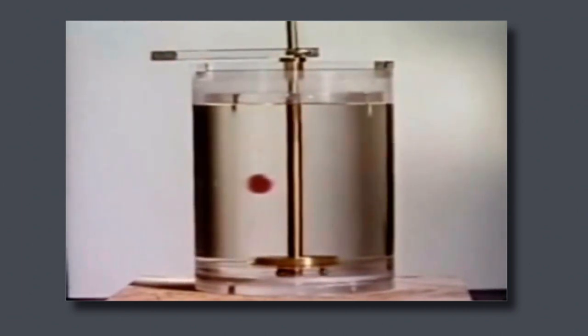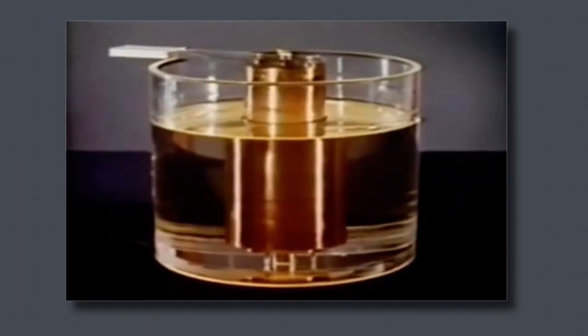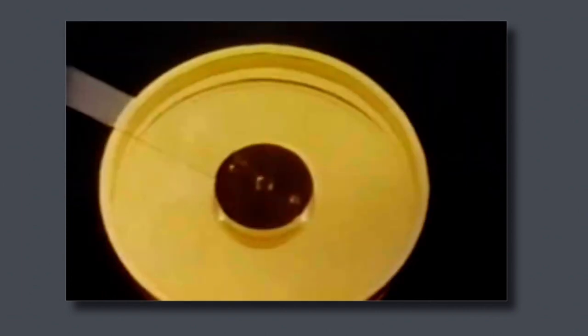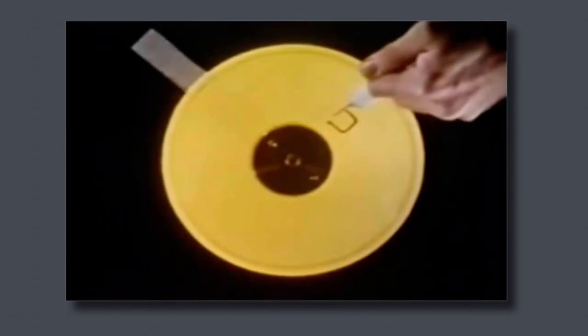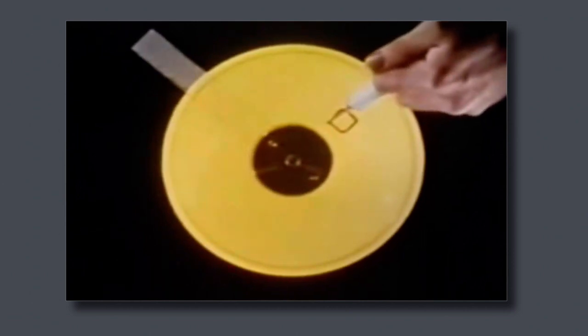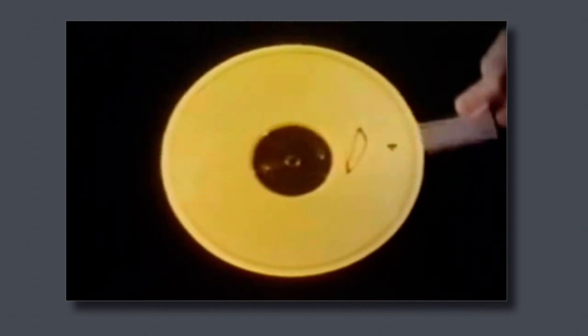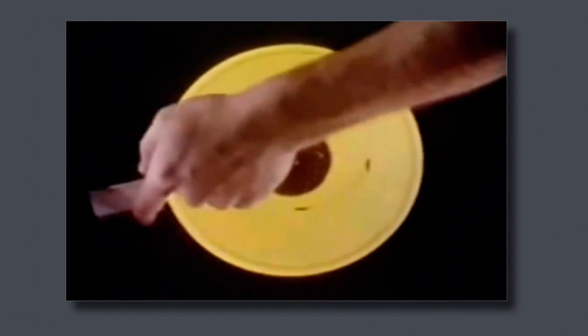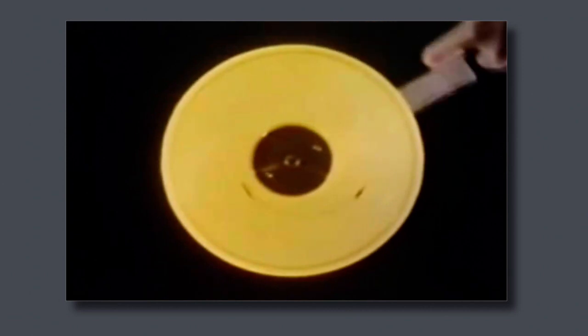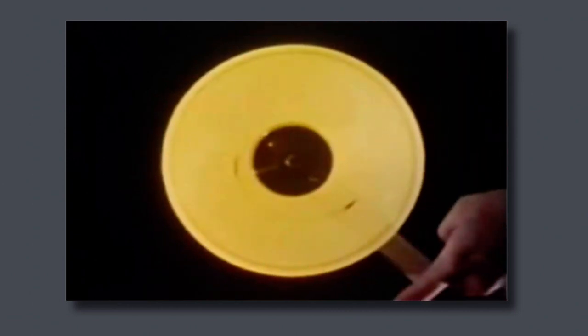To see what happens, we have a second apparatus that is filled with syrup. It has a wider gap, and we can look down on it. A little coloured syrup is injected to mark the fluid. When the cylinder is turned, this fluid is stretched round the annulus. Now the inner cylinder is turned back exactly to its starting position.